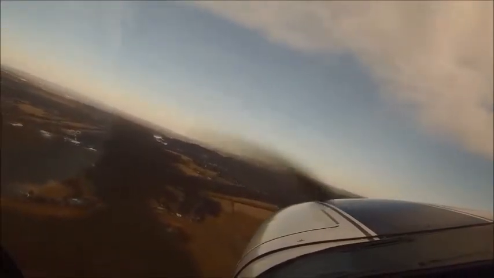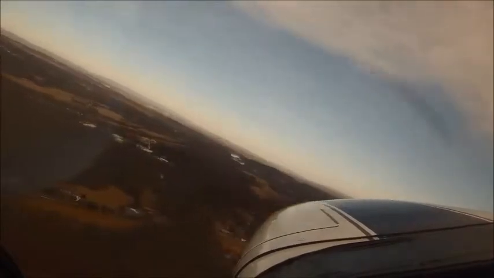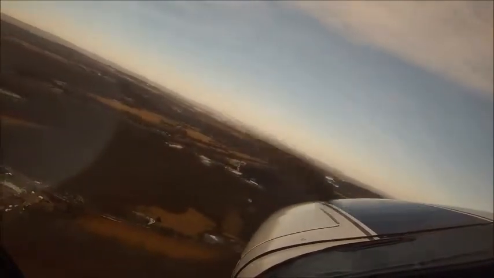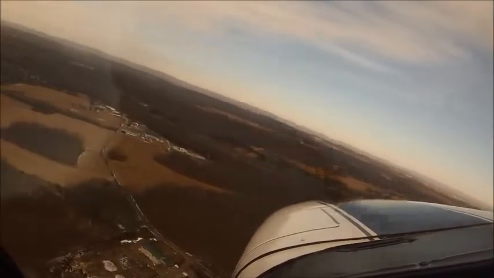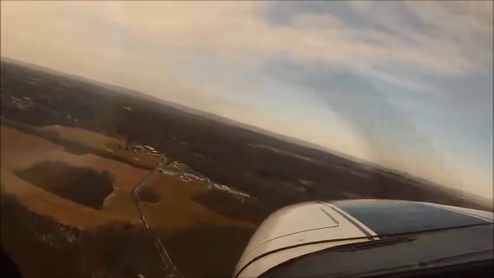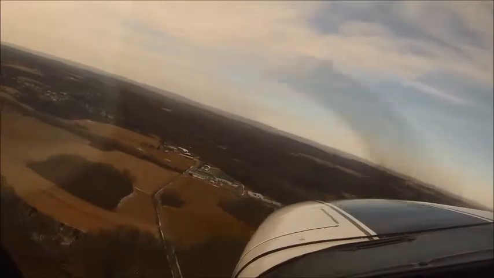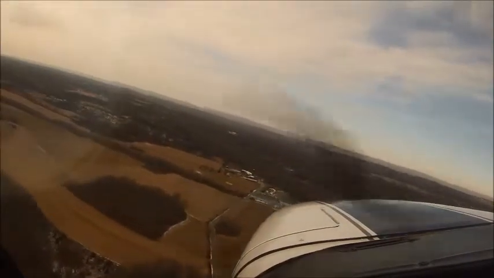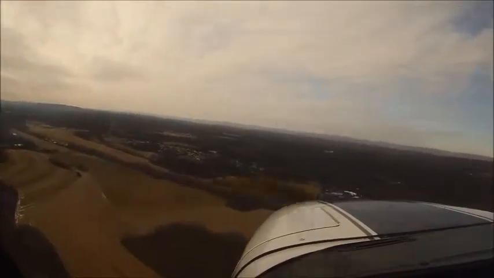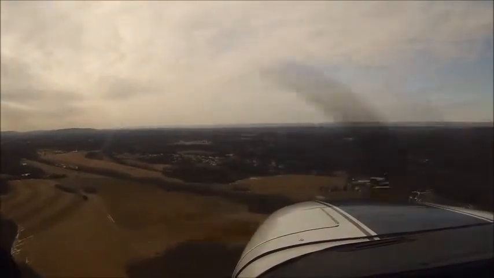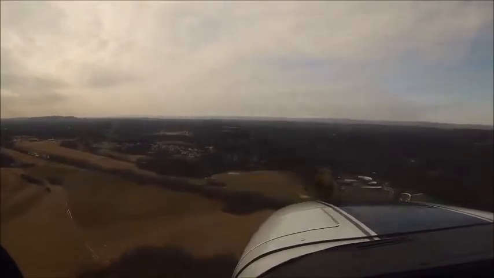You're at pattern altitude. Trinka traffic, Skyhawk left base, 24, simulated engine out, Trinka. Okay, shortest distance between the two points is a straight line, so if you're concerned about making it, head right for that field. If you think you have plenty altitude, then do a normal base. Once you know you have the field made, you can start deploying your flaps.